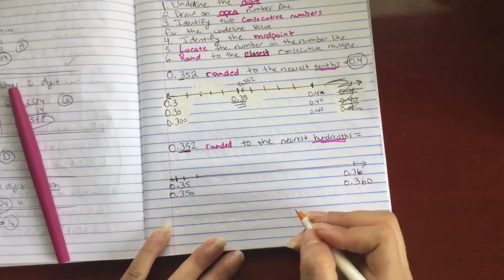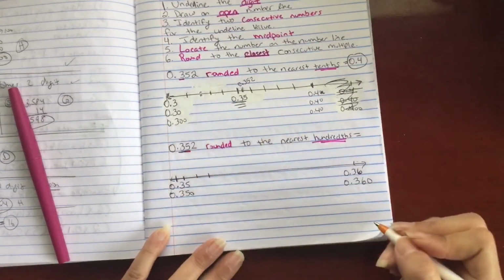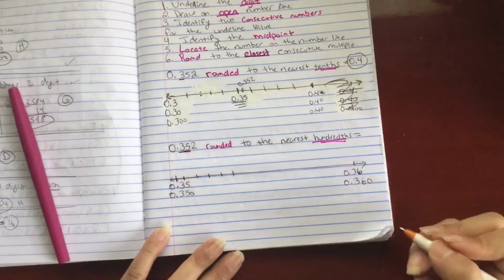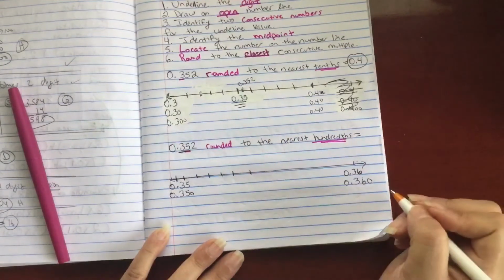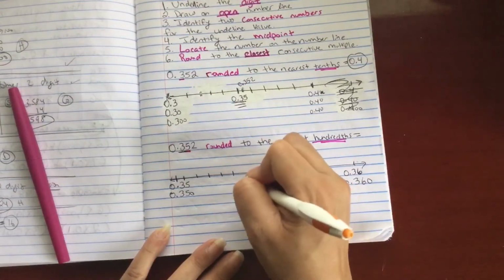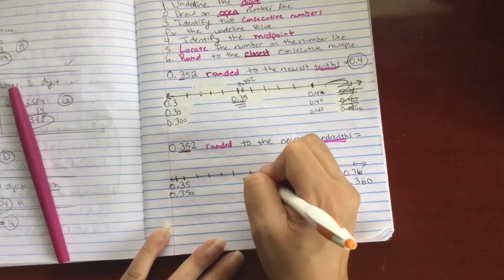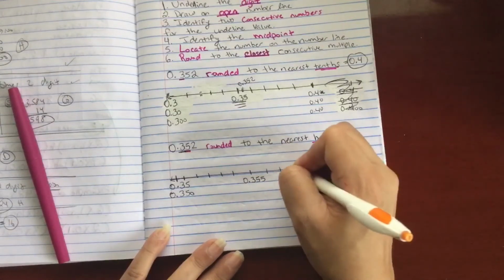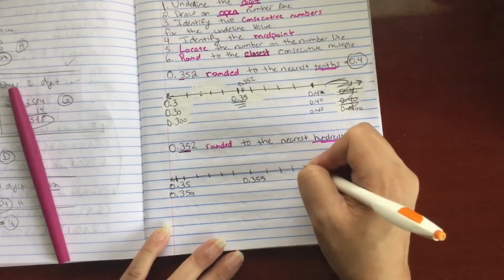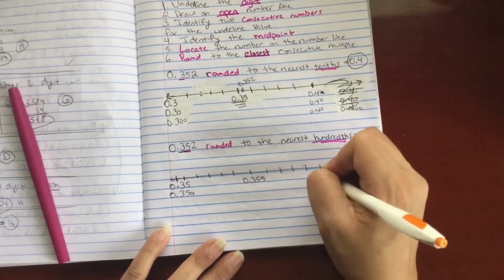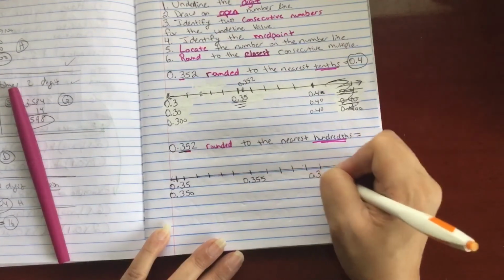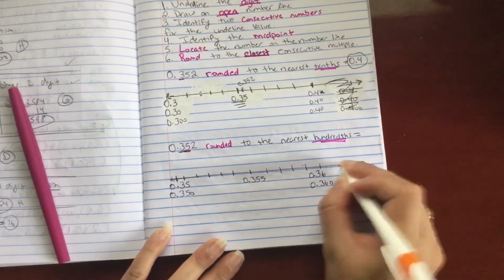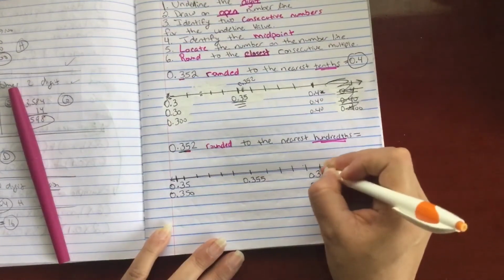350, 351, 0 and 352, 353, 354, 355, which is my middle, 356, 57, 58, 359, and 360, right? Or 0 and 36. Okay, I don't need this, so I'll cut it off. That was way too long. That's fine, no problem, right?